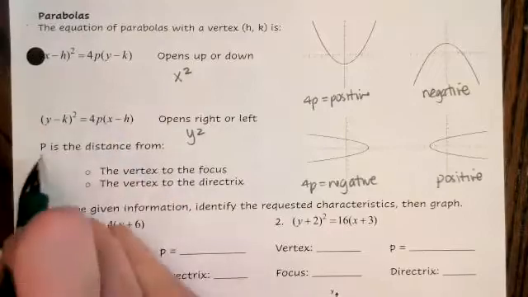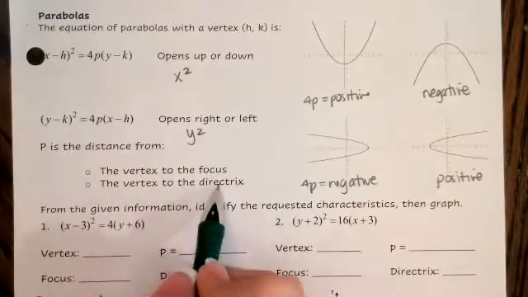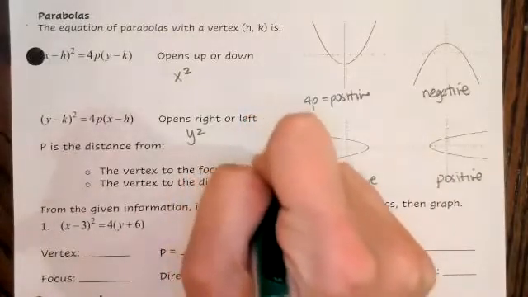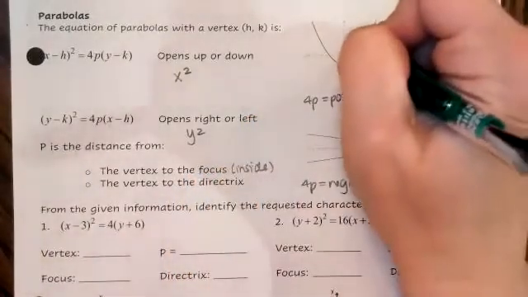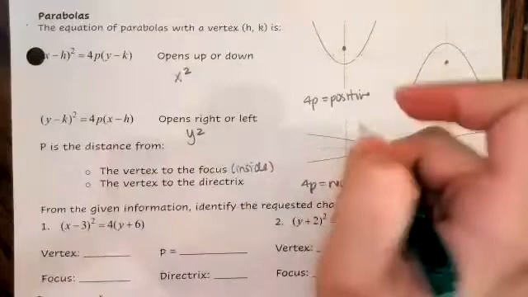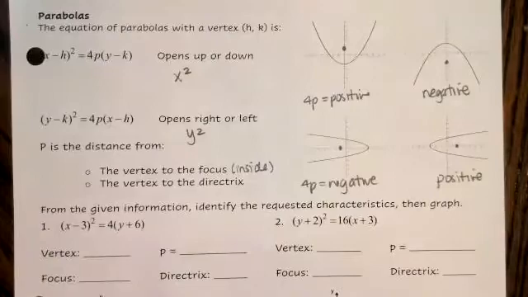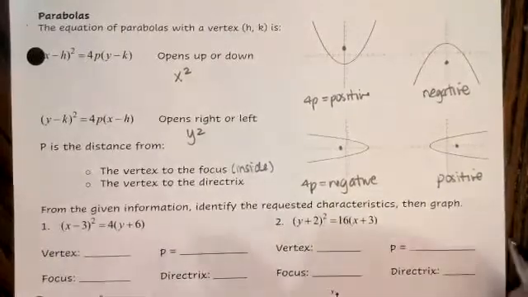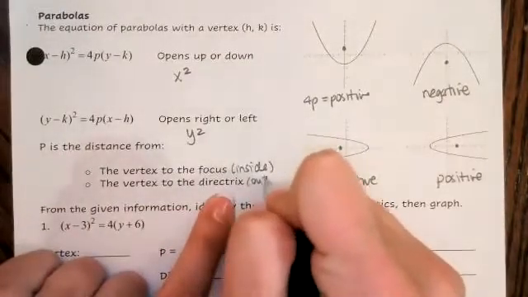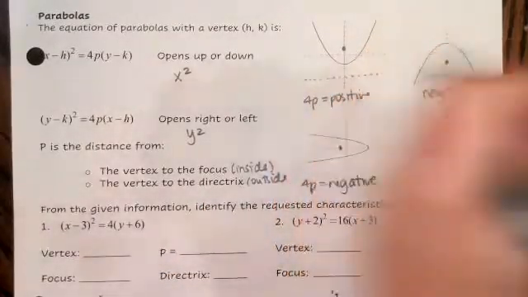All right, so what is this p? Well, the p is the distance from the vertex to the focus and the vertex to the directrix. The focus is always on the inside of your parabola. So if it opens up, it's going to be on the inside there. If it opens down, it's going to be on the inside there. If it opens left, it would be inside. And if it opens right, it's inside as well. The vertex to the directrix. The directrix is on the outside of our parabola, and it is a line. So it's going to look something like this.